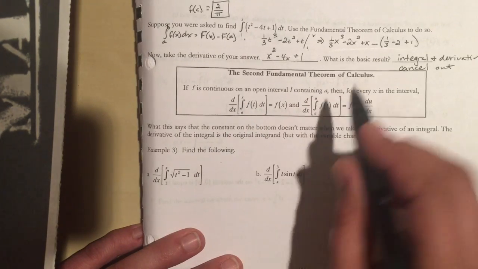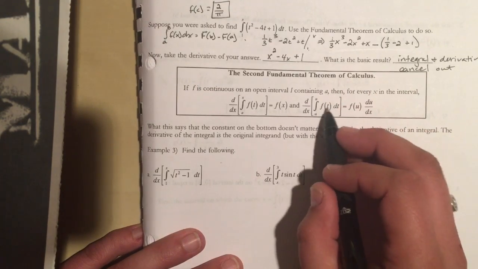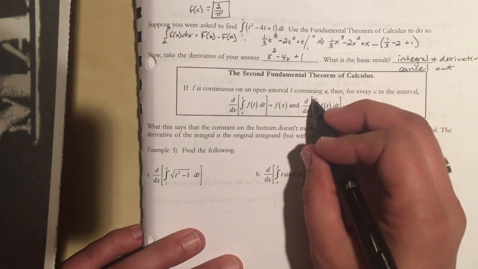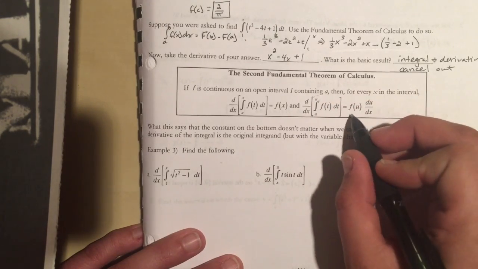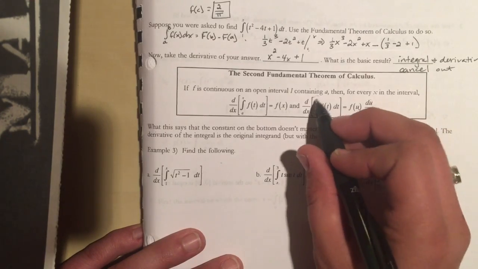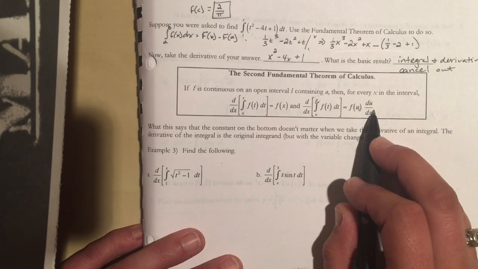If it's not, if it's anything, so it's u, right? Then the derivative of the integral of this function, no matter what a is, we don't care, with anything up at the top, is the function with that plugged in times the derivative of that, okay? So this is f of u times u prime, all right?